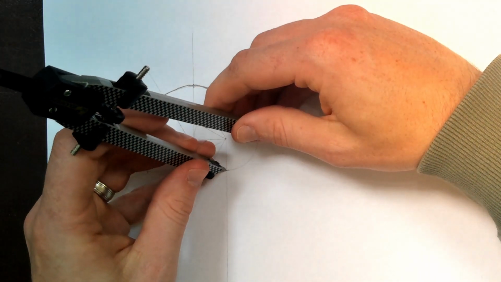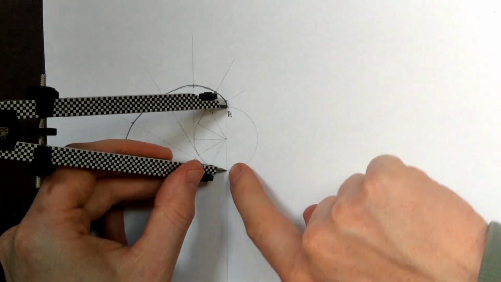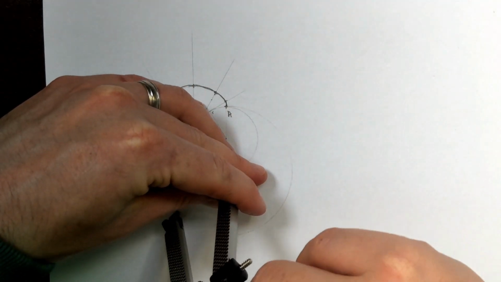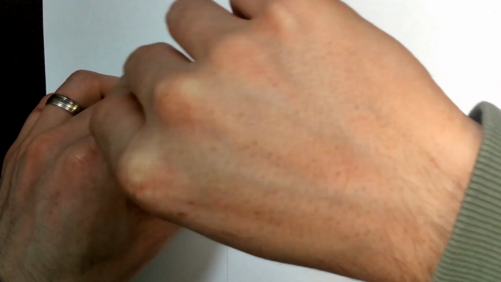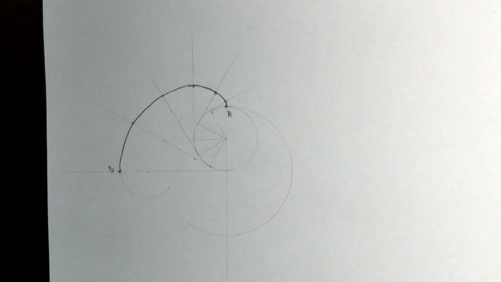Now, the arc at the bottom, okay, so this is 36, the diameter is 36. I'm using this as the center, and this swings right around to here. Right, now part of that obviously is going to be dark.